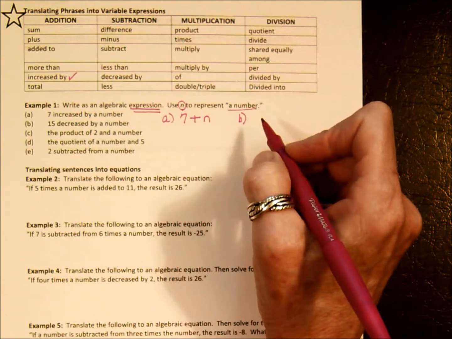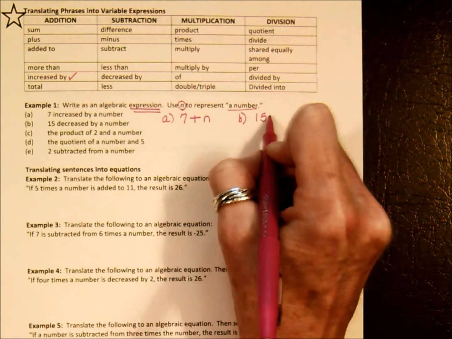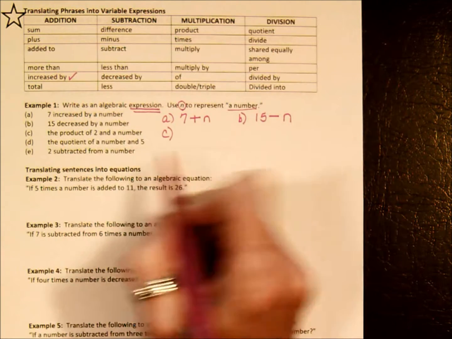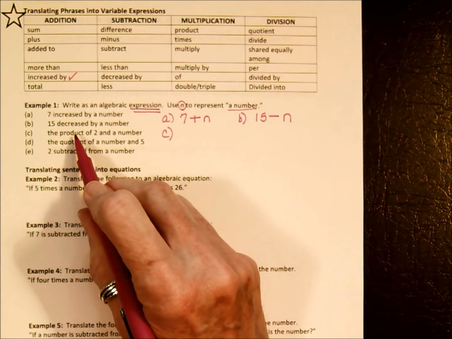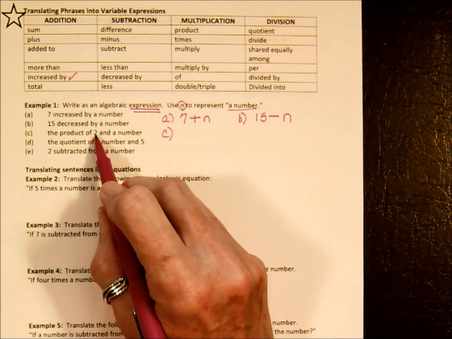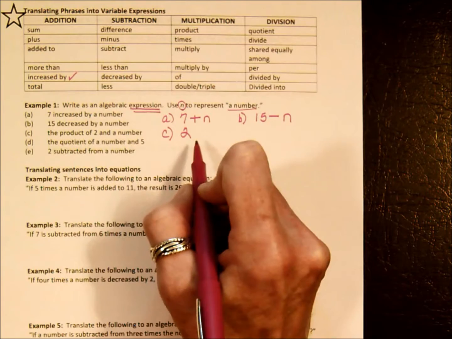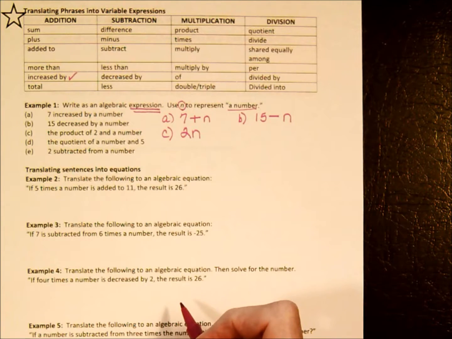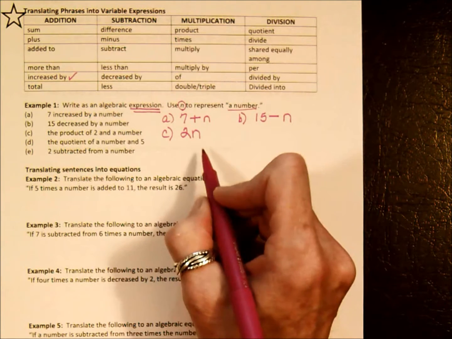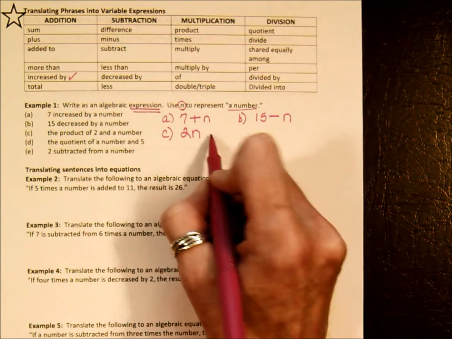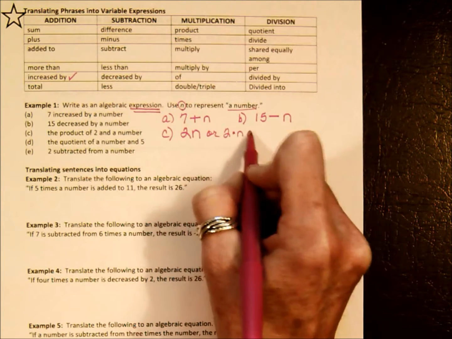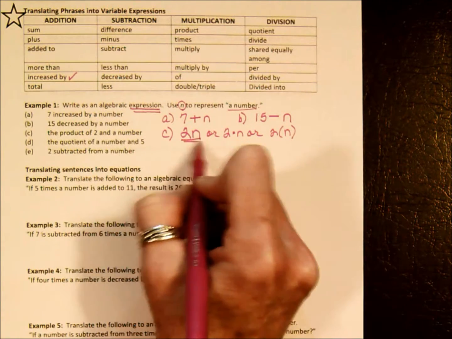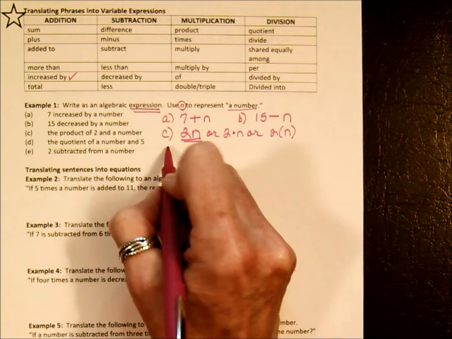B, 15 decreased by a number. So 15 decreased by some number. These are straightforward at the beginning. C, the product of, you have to know the word product refers to multiplication, the product of 2 and a number. Now in algebra, when we want to show multiplication of a number times a variable, you just write them together like that. Don't write 2 and then times sign n, or you can write 2 dot n. You could write 2 parentheses n. Those all indicate multiplication, but for sure this is the preferred method and the easiest.